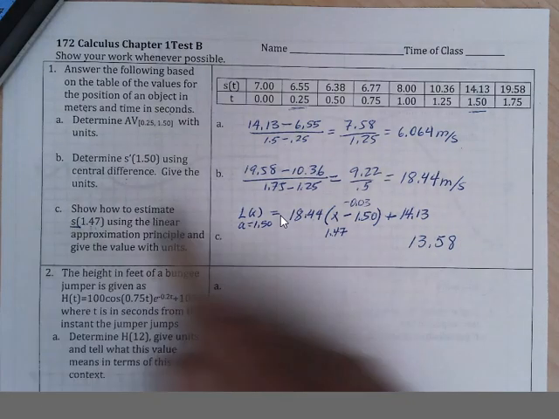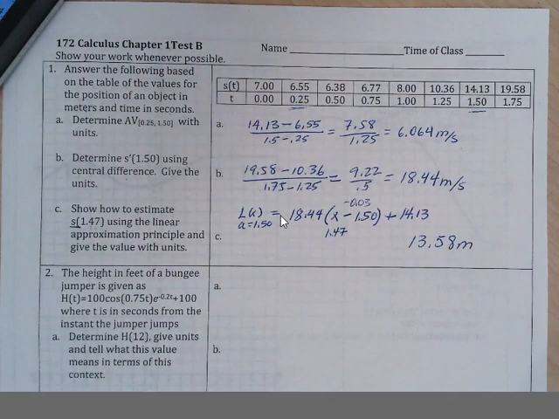And again, this is S, the distance, so it's in meters.